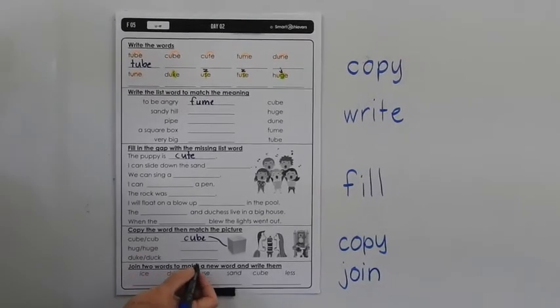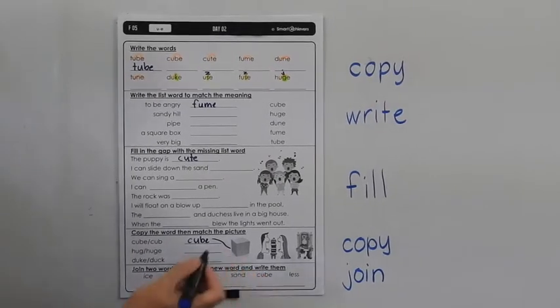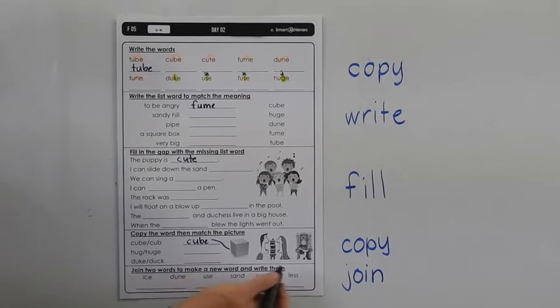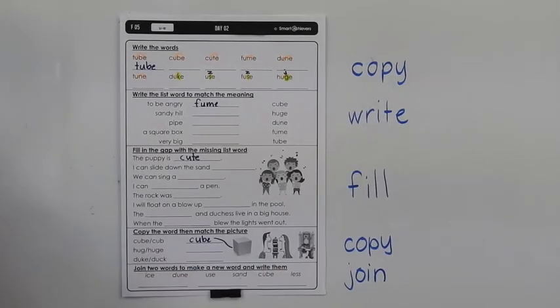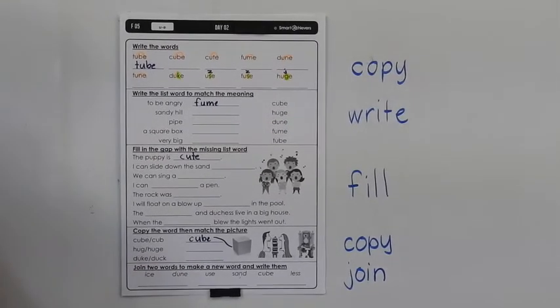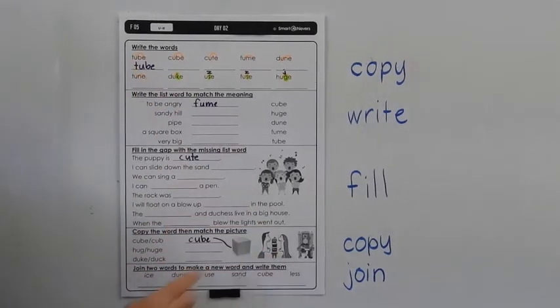Join two words to make a new word and write them. So we have ice cube, sand dune, useless. So sometimes when we have two words that we always use together, eventually over time we join those words together to make one word, and that's called a compound word. You can finish that page.